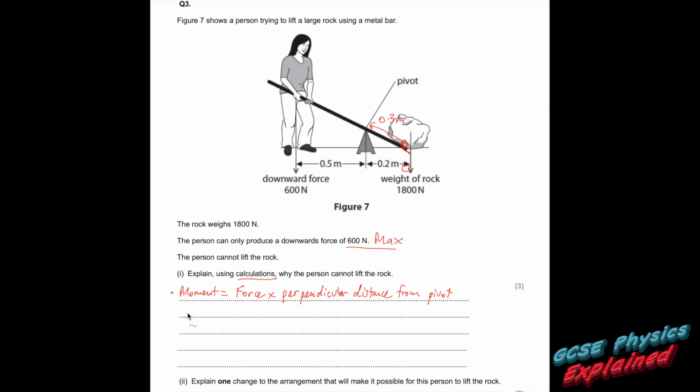So her anti-clockwise moment equals her force, which is 600 newtons, times by her perpendicular distance, which is 0.5 meters. So that's going to equal 300 Newton meters.